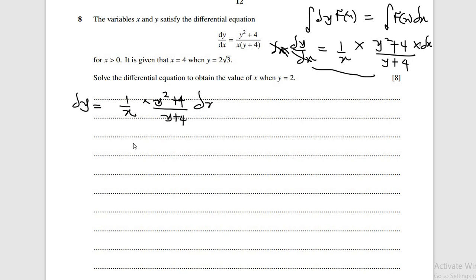dx. Now, what is odd in this place? What is odd is the function of y. So let me take it out. So divide both sides by y squared plus 4, because it's extremely odd. Because everything must be in order: y to y, x to x.